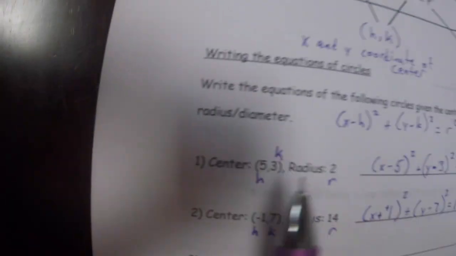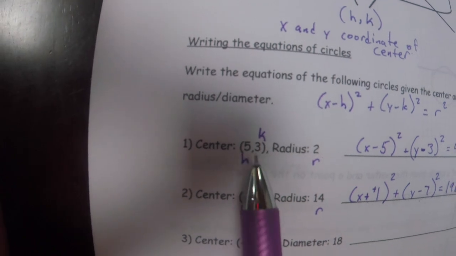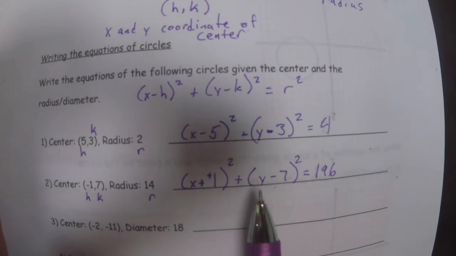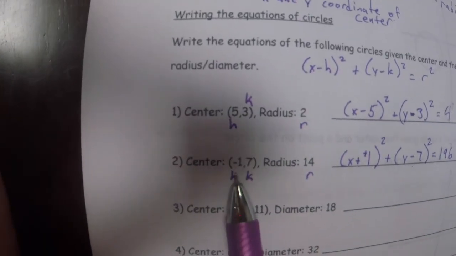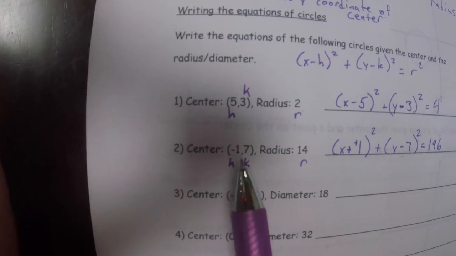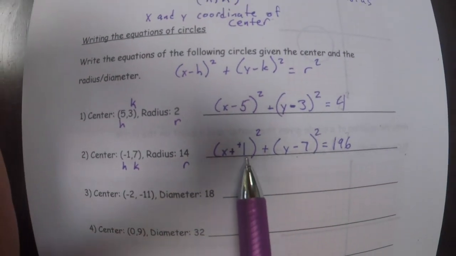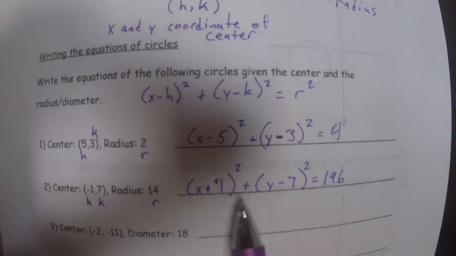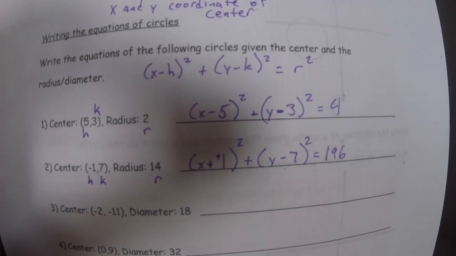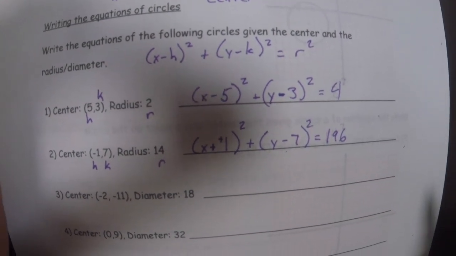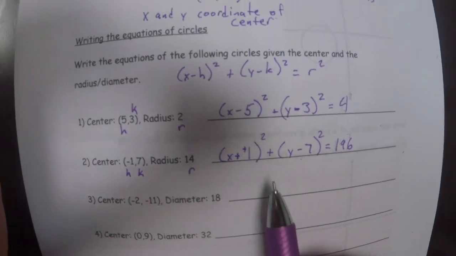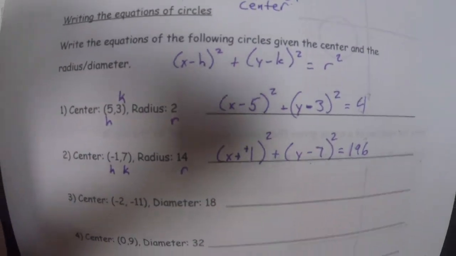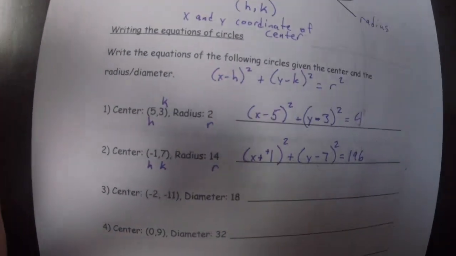Notice, up here in number 1, the center was at positive 5, comma, positive 3. But in the equation, it's -5 and -3. That's weird. Over here, the center was -1, comma, 7. So over here, this is +1 and -7. So when the center is in the actual equation of the circle, it's the opposite sign. Positive, positive, negative, negative. Negative, positive, positive, negative. It's always the opposite. All right, let's try another one.